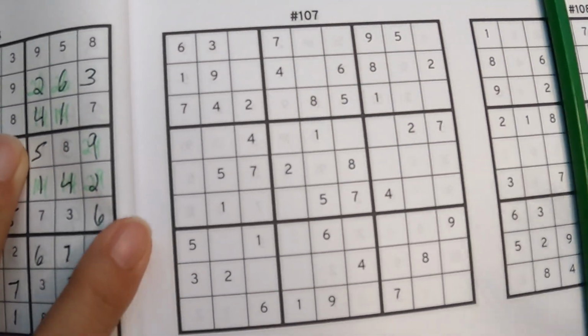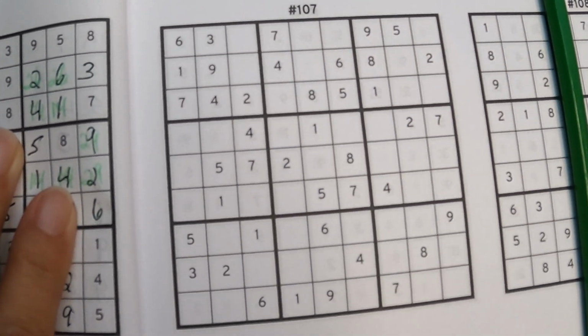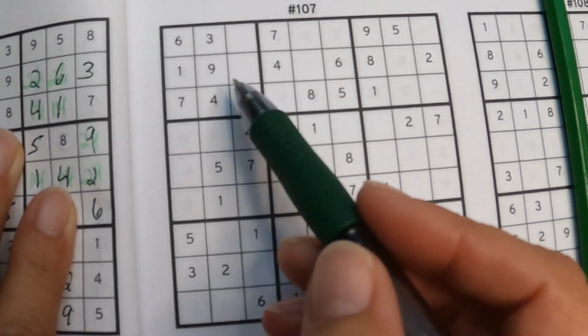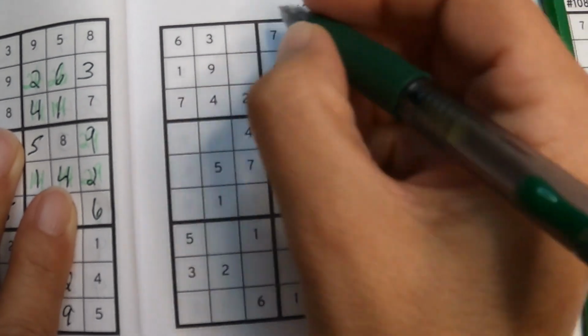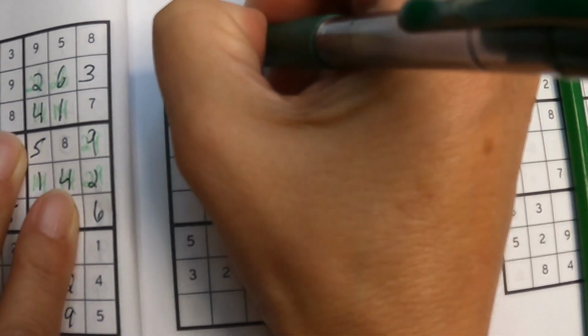So it looks like today we're doing puzzle number 107. If we start with this box here, we've got 1, 2, 3, 4. We're missing 5 and 8. There's an 8 here. So 5, 8.